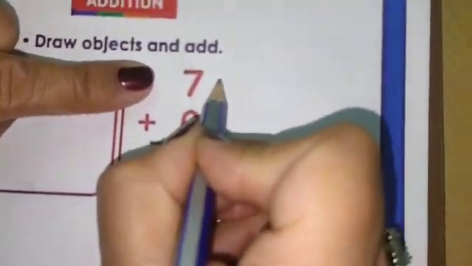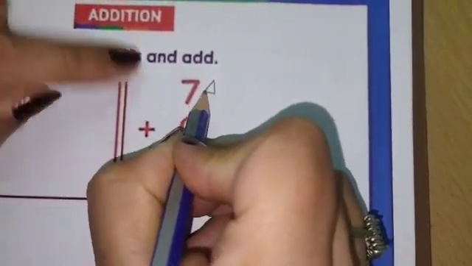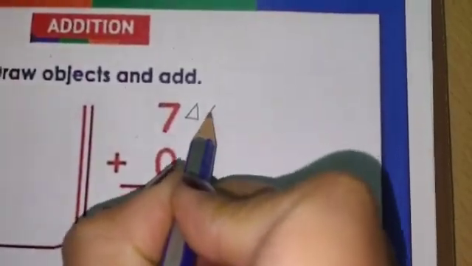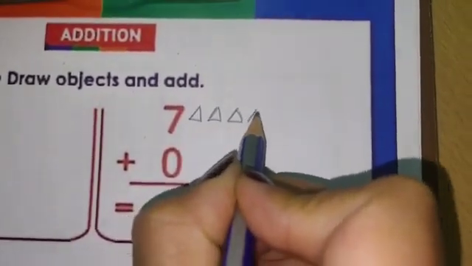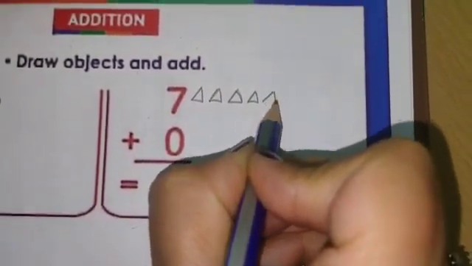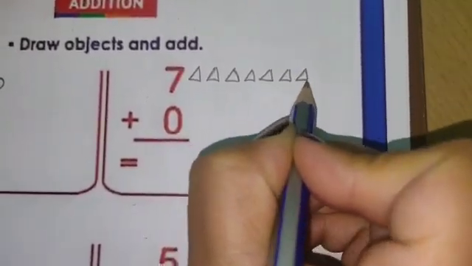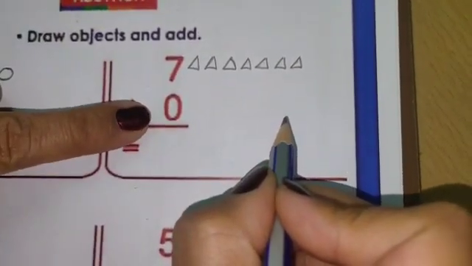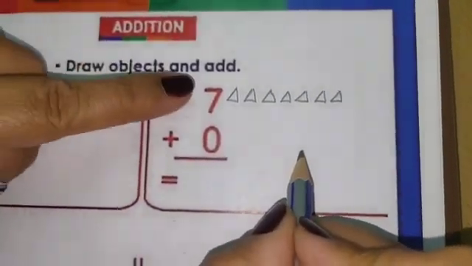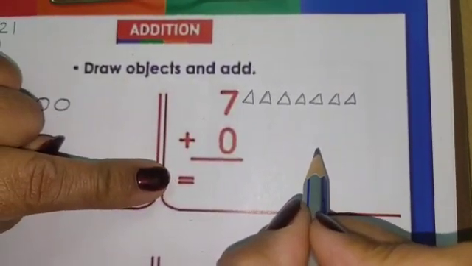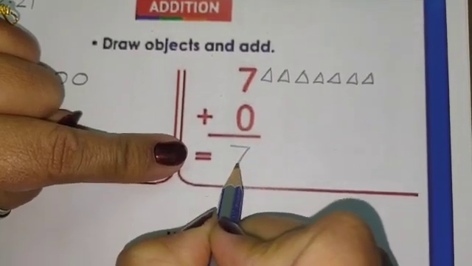Okay. Next we have number 7. So here we will make triangle. Let's count 1, 2, 3, 4, 5, 6, 7. 7 triangles. And here we have 0. 0 means nothing. So 7 plus 0 is equal to, how many triangles we drew? 7. So our answer is 7.